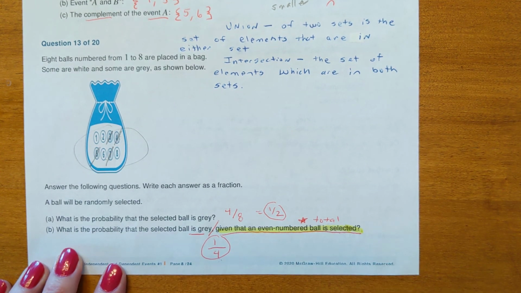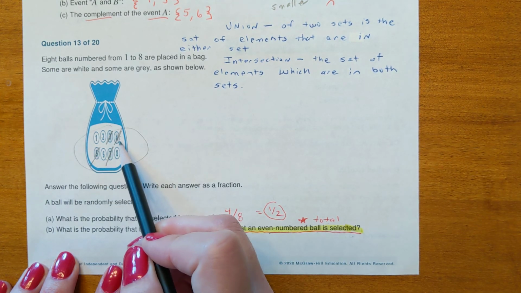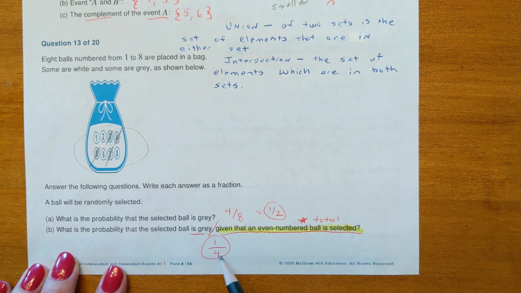Now the next one's pretty interesting. It says, what is the probability that the selected ball is gray, given that an even numbered ball is selected? Given that means it's out of that. Here, the probability was out of all the balls, and there were 8 balls. Here they're telling us it's going to be out of an even numbered ball, and there's 4 even numbered balls, so it's out of 4. So then it has to be both gray and even. There's only one that was gray and even, which was the number 4. So that's 1 out of 4.